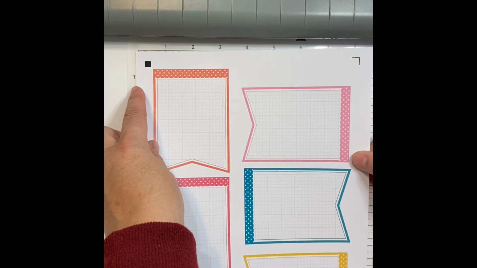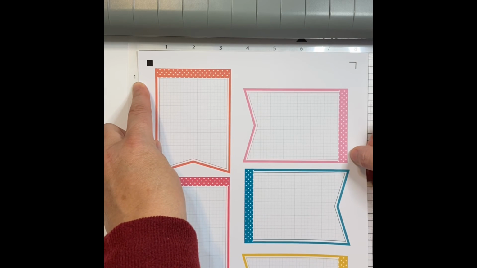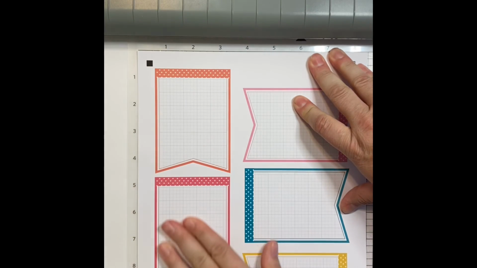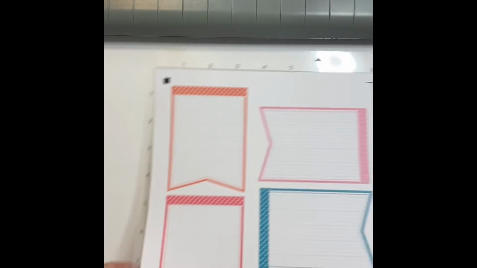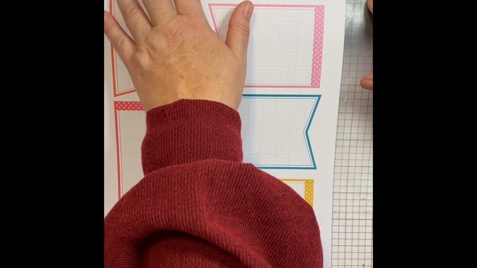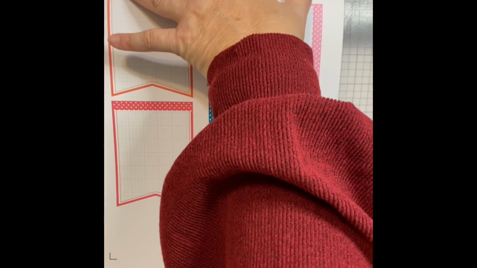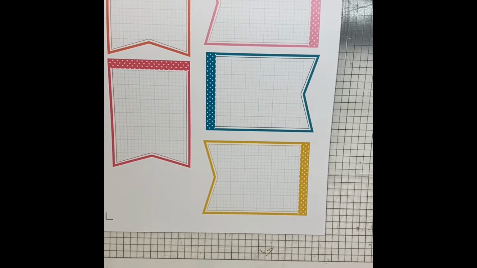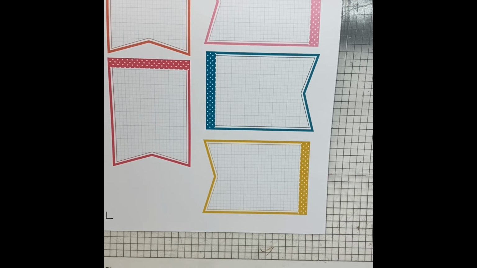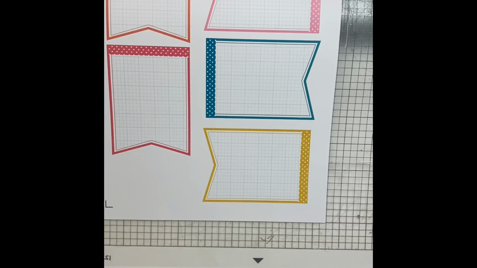I'm going to line it up on my mat and load into my Cameo. And now this can be the tricky part, because it doesn't always want to register. We're pressing send on.